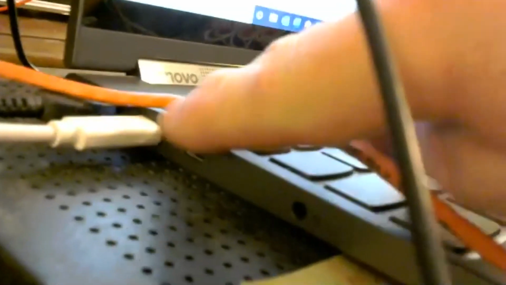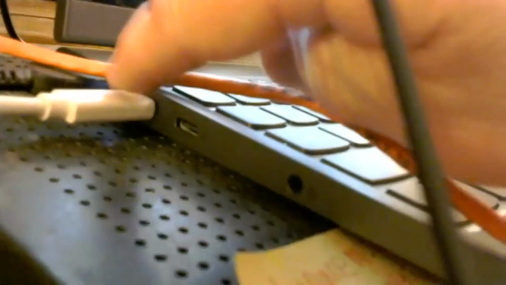So all of those 4 ports are actually being multiplexed through a small little USB-C. And USB-C is the same type of connector that goes into your cell phone. So those of you that have newer cell phones, do you recognize the shape of that small jack there? That's like a cell phone jack.